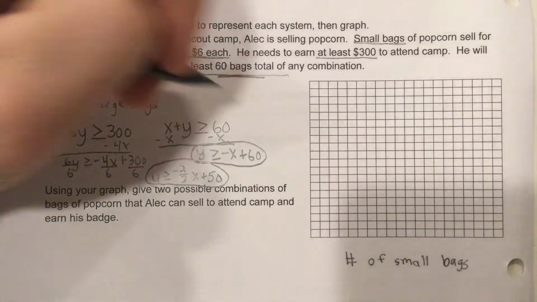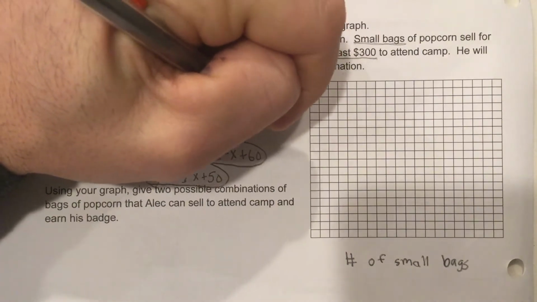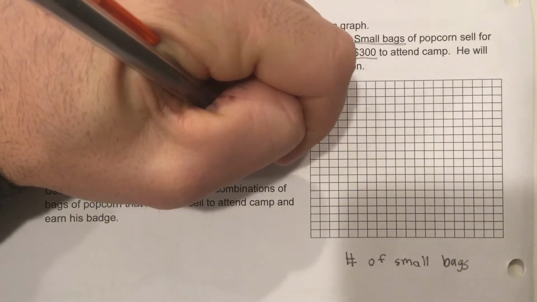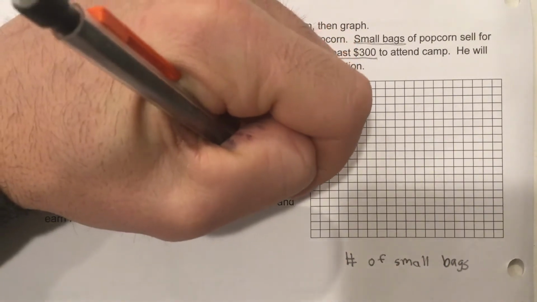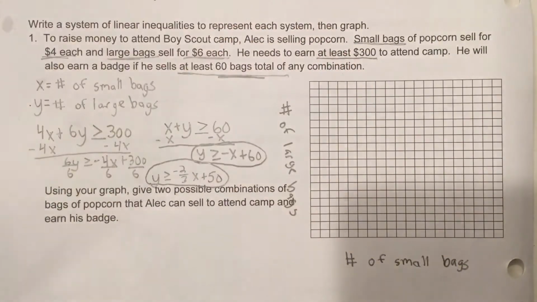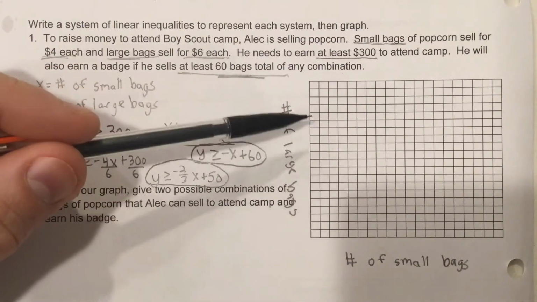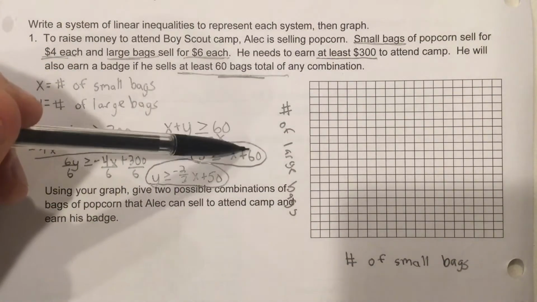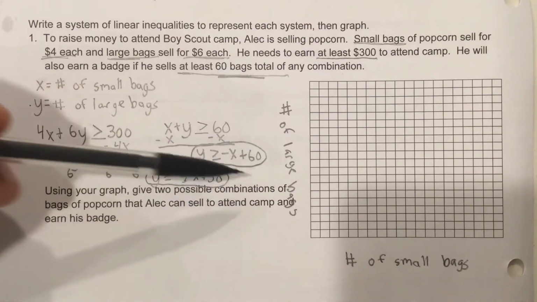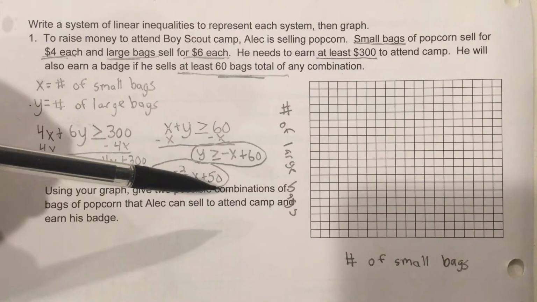My y-axis is number of large bags. And since I have to get up to 60, I can't go by ones. Again, the reason I know I have to get up to 60 and 50 is because those are my y-intercepts. So I'm going to go by 5s.